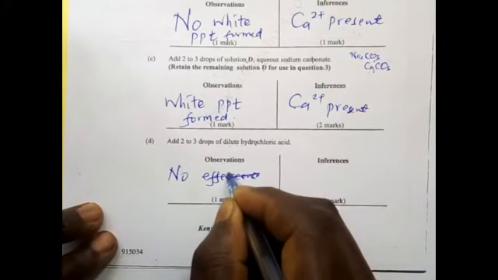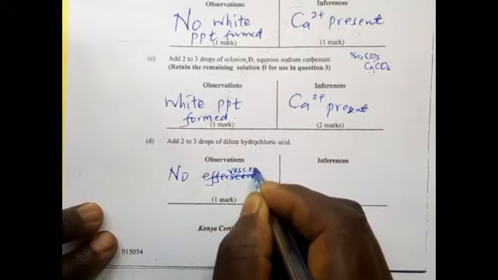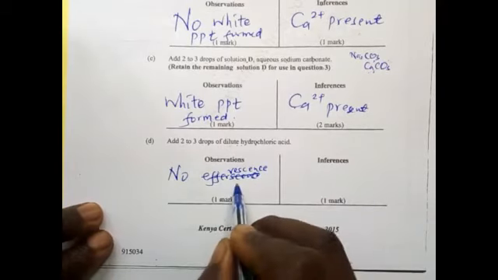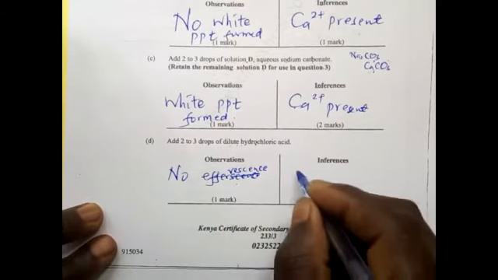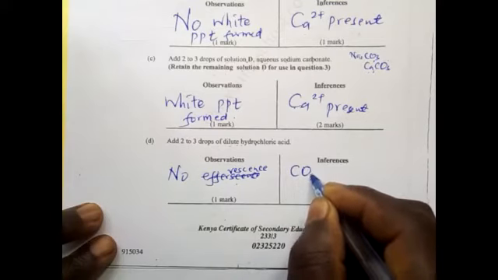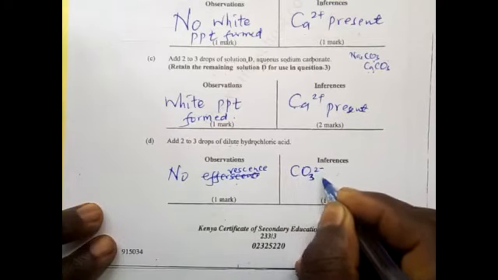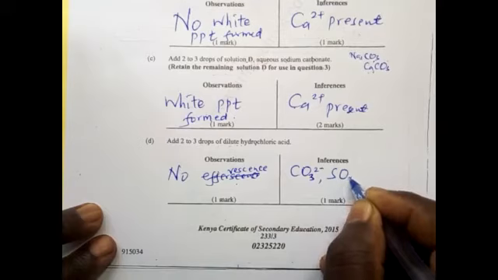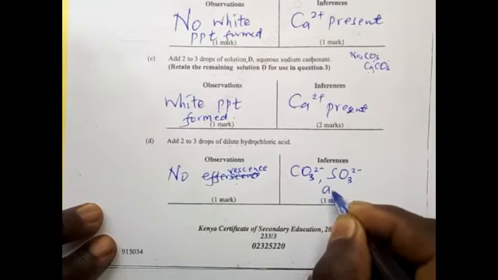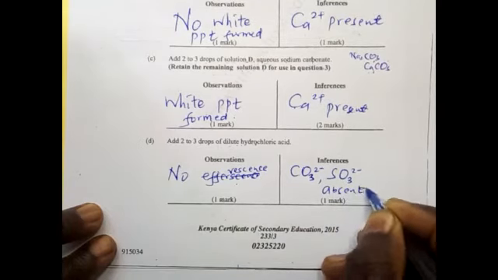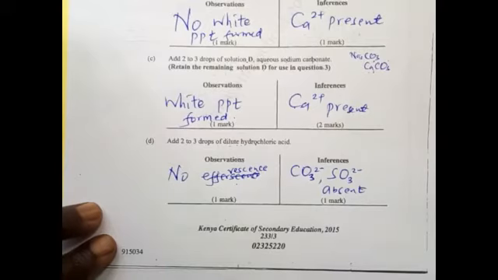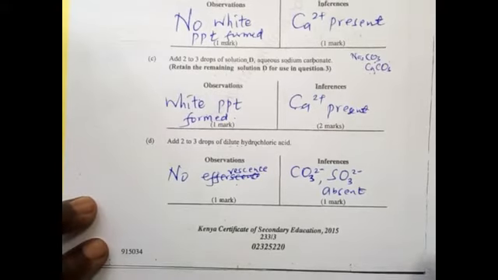If there is no effervescence, it means that the carbonate and the sulfite are absent.